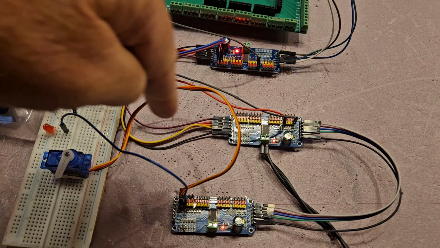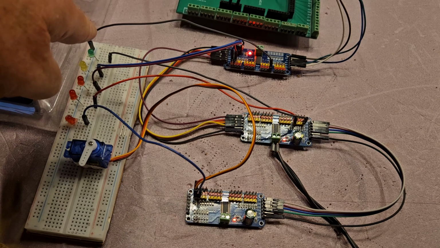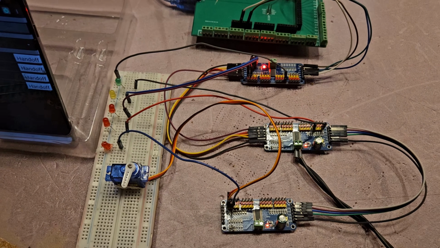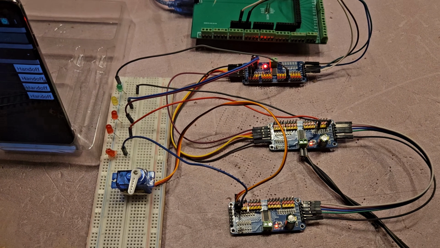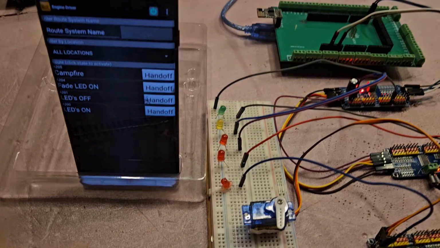But because of the common ground and the ground running between all the others, that's the only ground wire that I need to connect up all of these LEDs. So it makes wiring a bit less messy and easier. You don't need as many ground wires running. So from that, we go to engine driver. And I've got the routes pulled up with those automations.